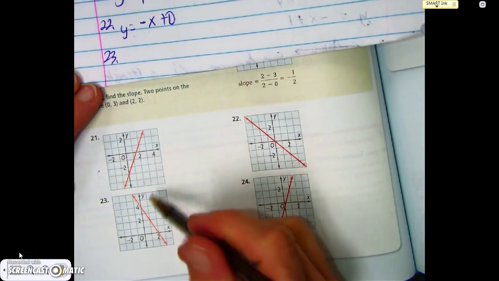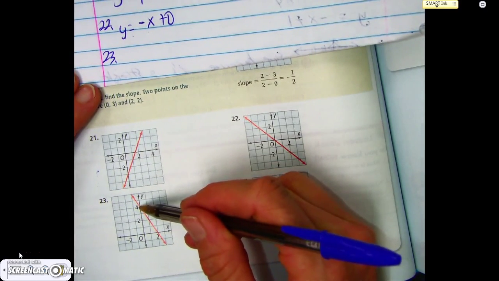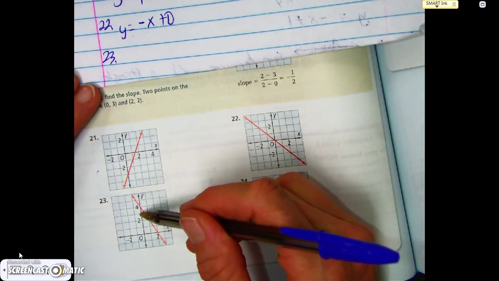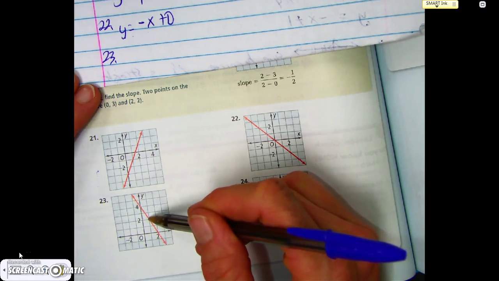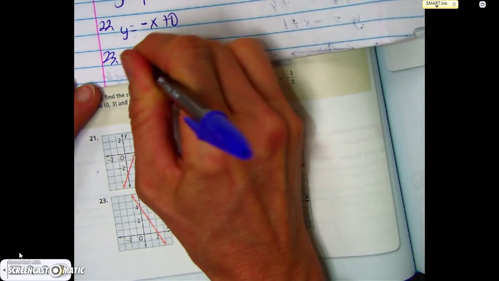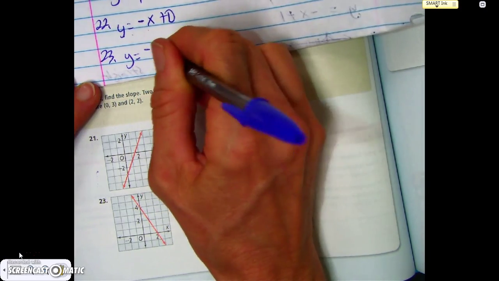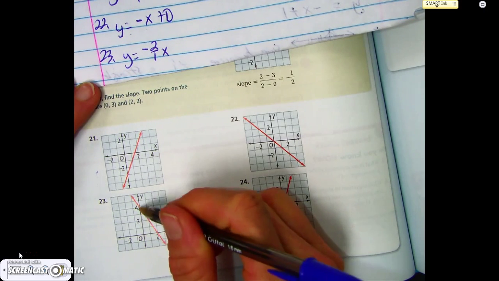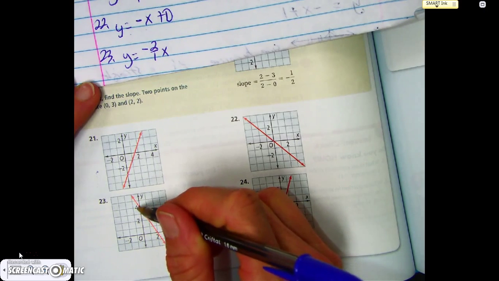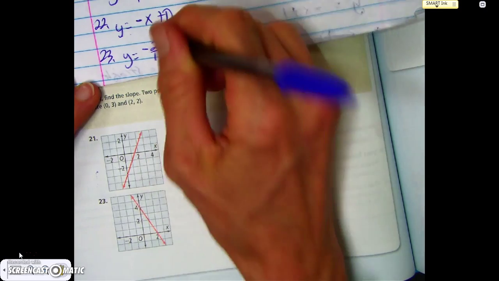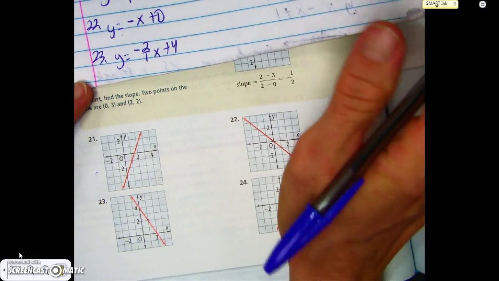Let's look at 23. All right, here we go. What is the slope? Well, here's a point here, and then it goes down 1, 2, and then over 1. So the slope is down 2 over 1, so y equals -2x. And then what is the y-intercept? Well, it's right there at the 4, right on the y-axis, so it's plus 4. That's your y-intercept.